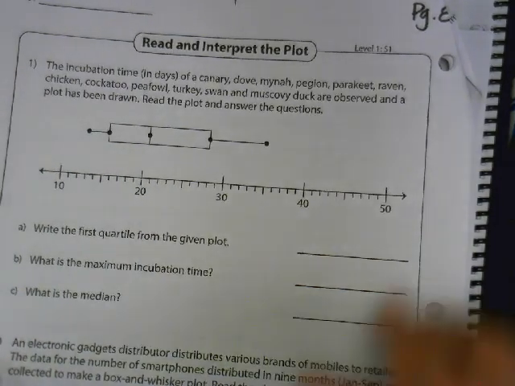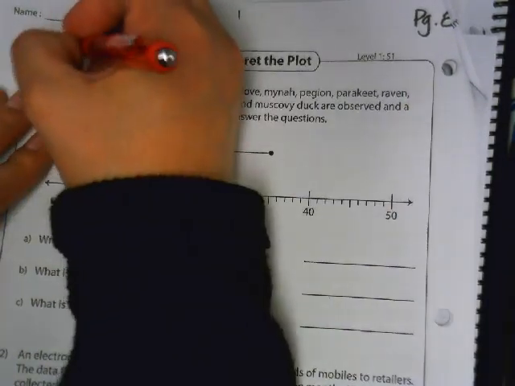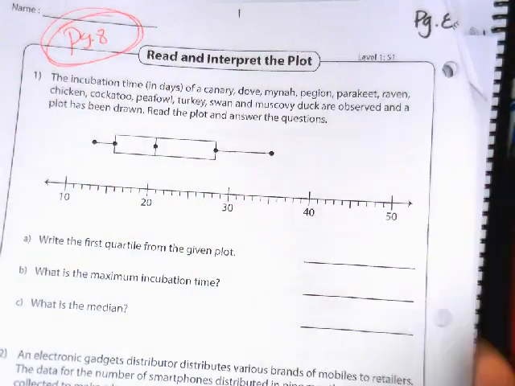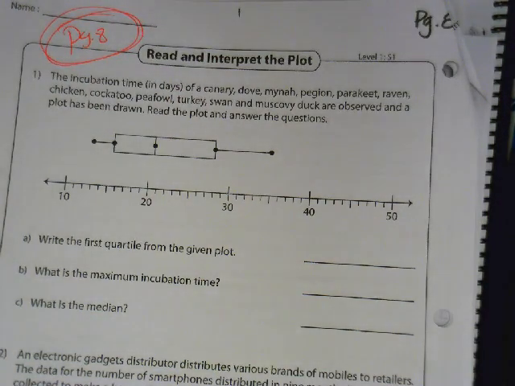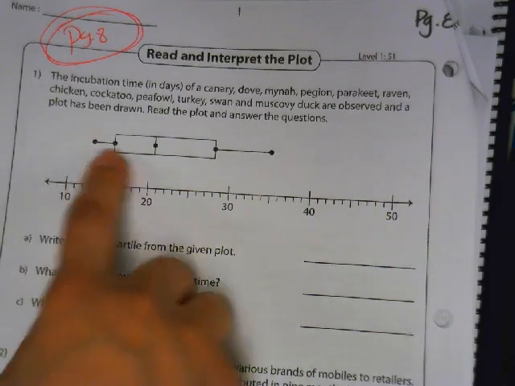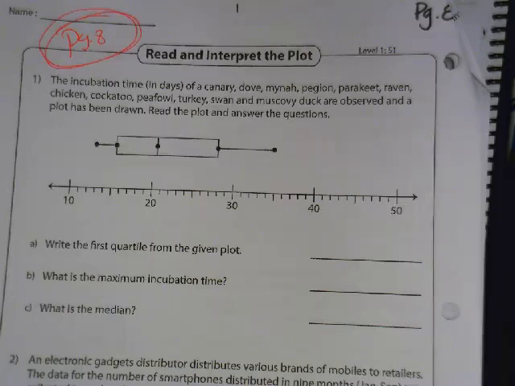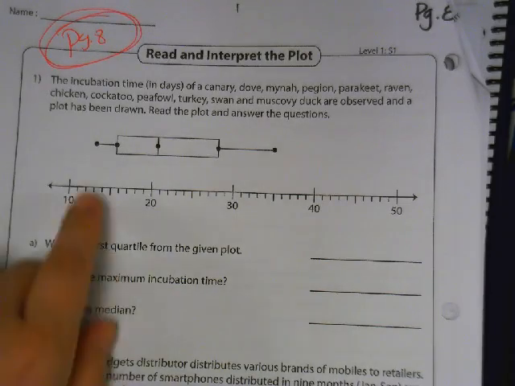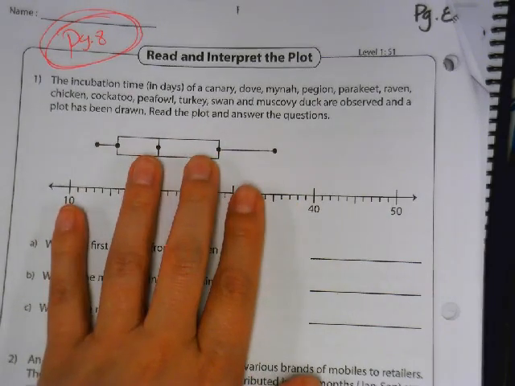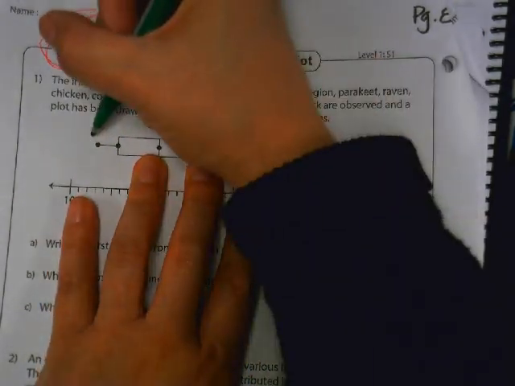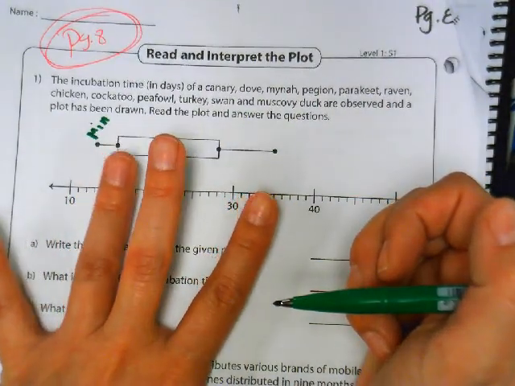Okay, page 8. Page 8. Alright. So here is your box and whisker plot. Now, let's not answer the questions, but answer these questions that I'm going to tell you. What does this first dot mean? Minimum. So look at your hand. What is this one? That's your minimum. What is the second dot mean?